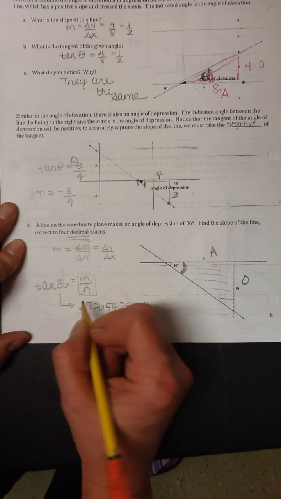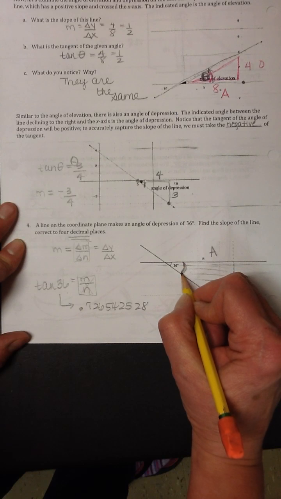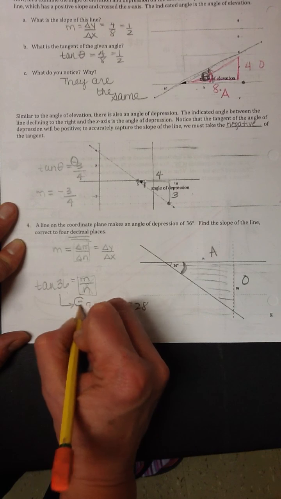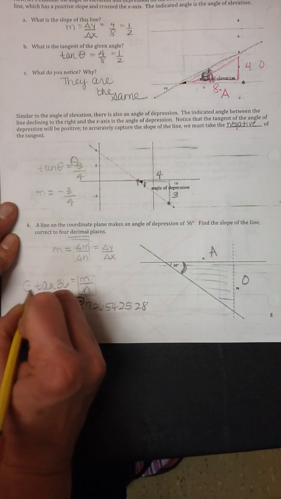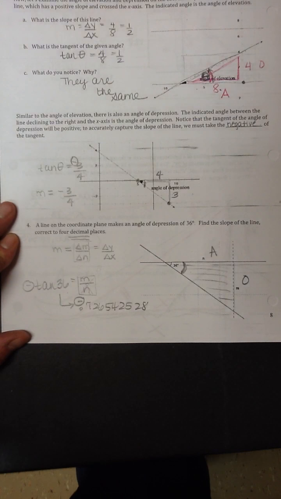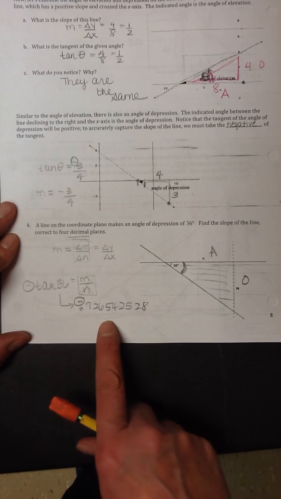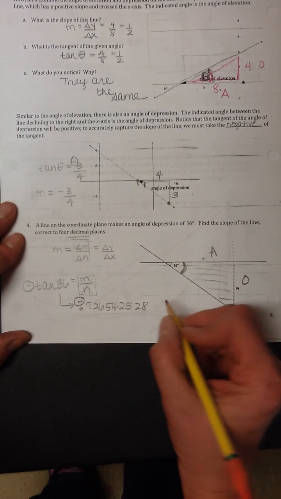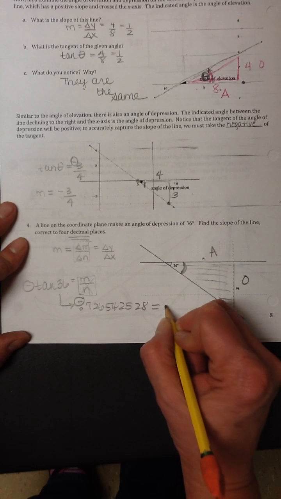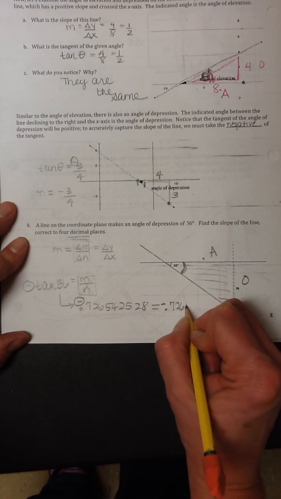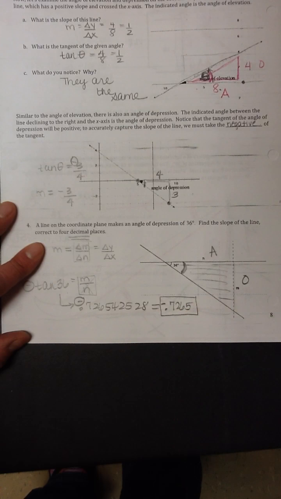Now, keep in mind, this is a negative angle down here. It's a downward facing line, so that means that we've got to take the negative of that. Most of the time the negative's put back at the beginning in front of this tangent of 36, negative tan 36, and type it into our calculator. So correct to 4 decimal places is going to be negative 0.7265 for the final answer.